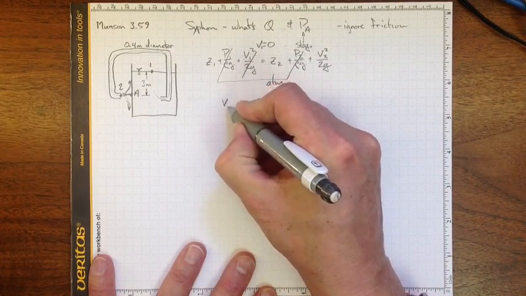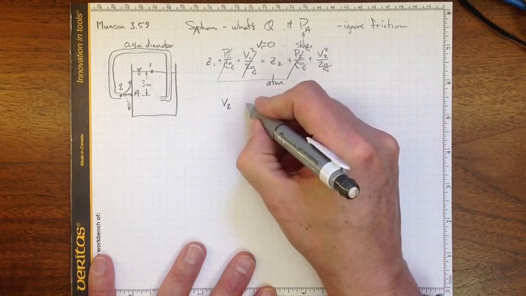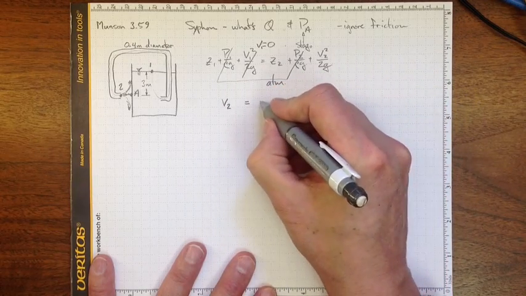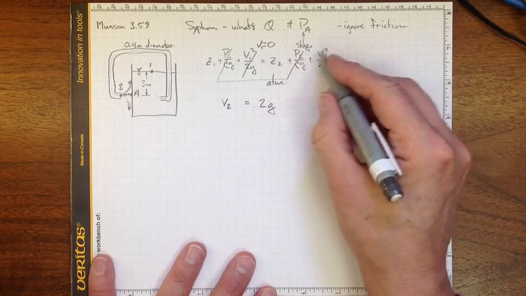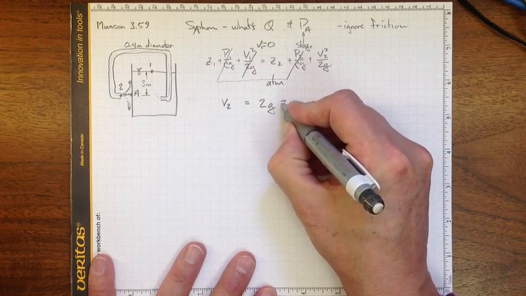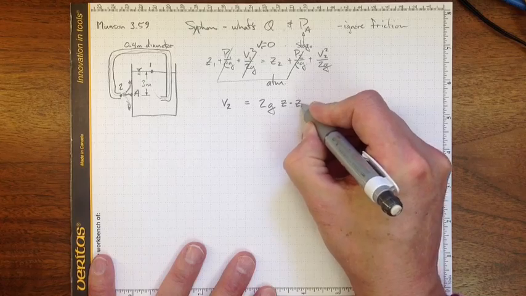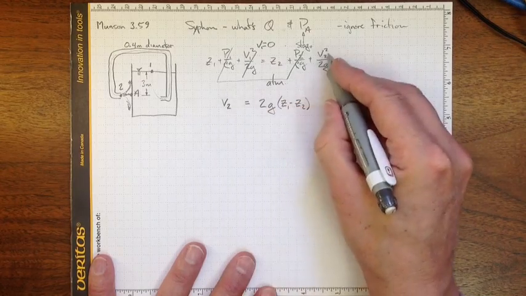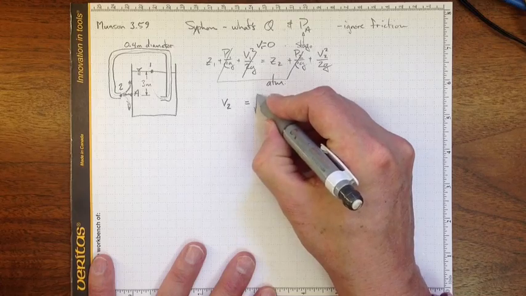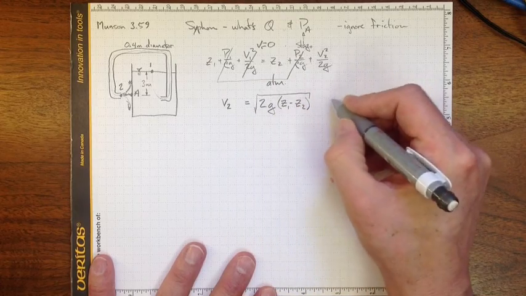So rearranging, we can wind up with V2 squared equal to 2 times g times (Z1 minus Z2). So take the square root of that.